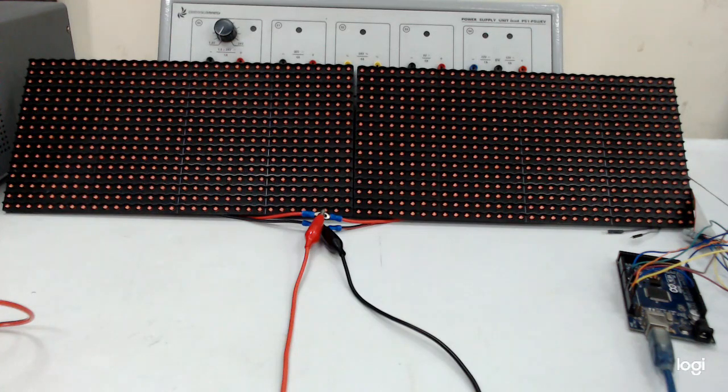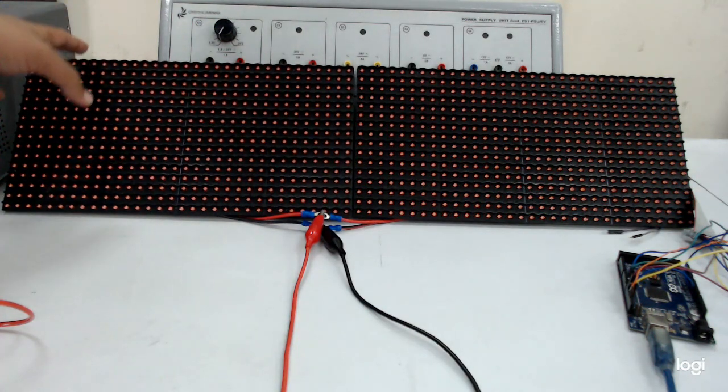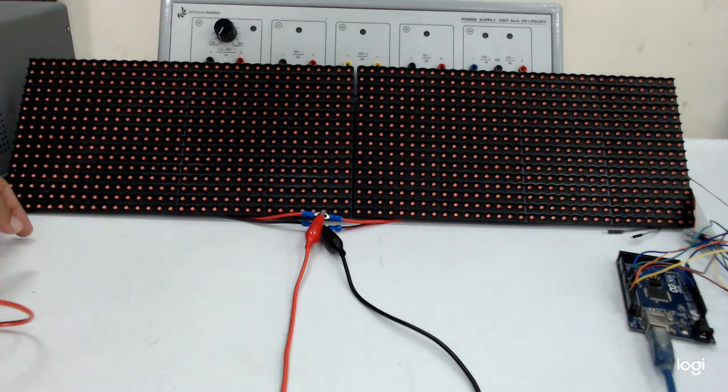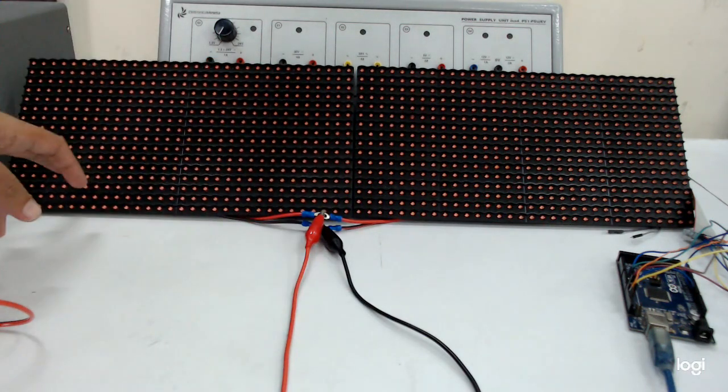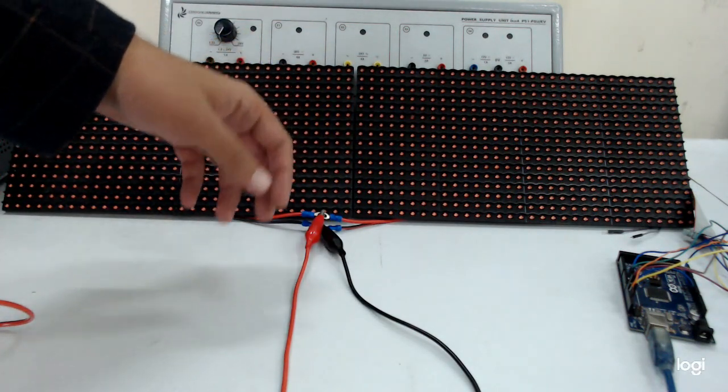Hello everyone, welcome back. Today we are going to see how we can use dot matrix panels for any application. This is a dot matrix panel with 16 LEDs in the vertical direction and 32 in the horizontal direction. So these two are connected in series.